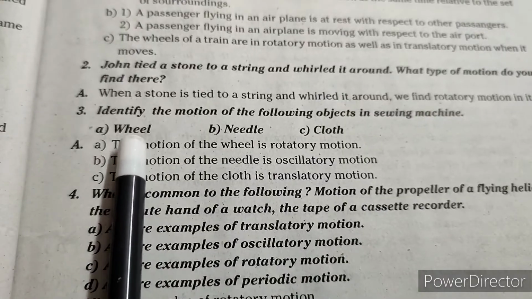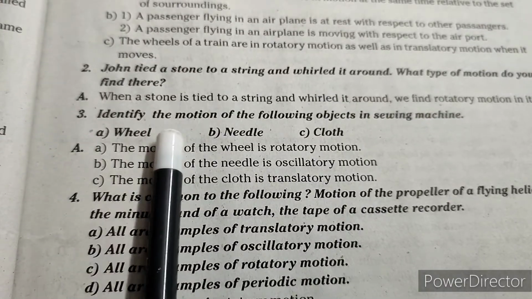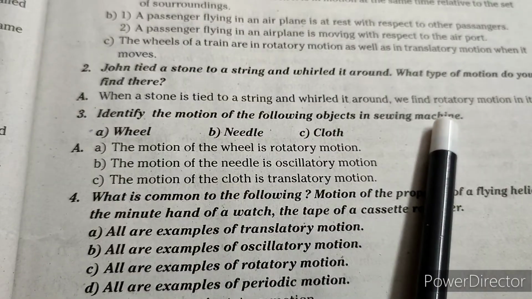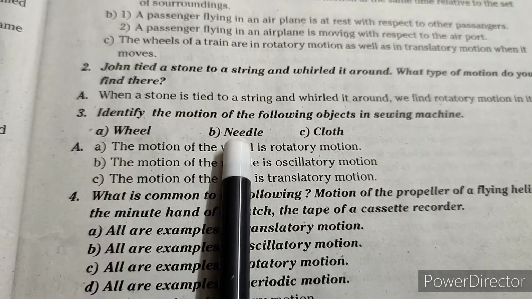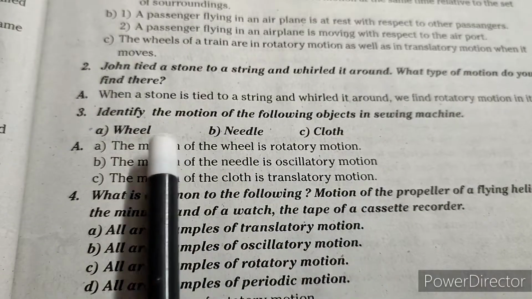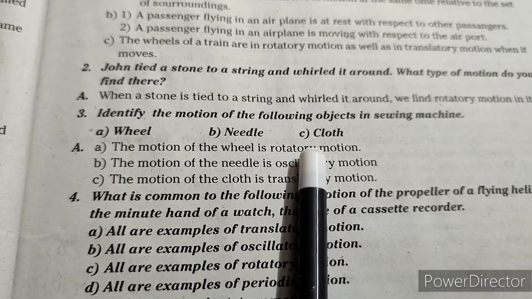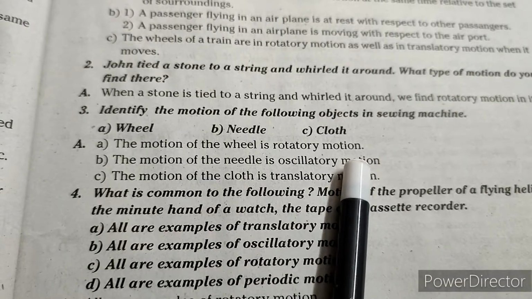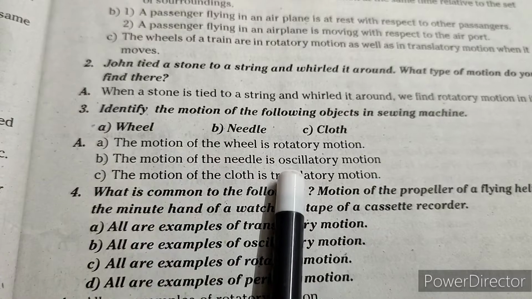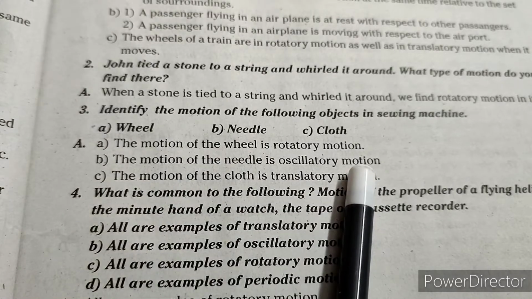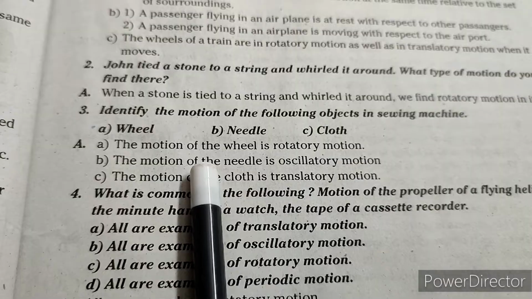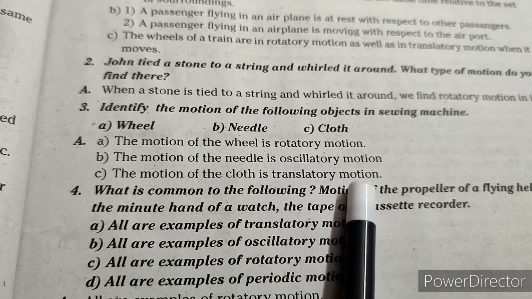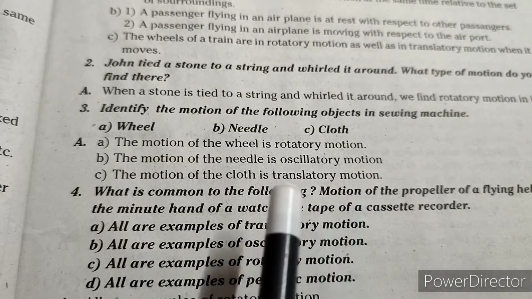Next, third one. Identify the motion of the following objects in a sewing machine: wheel, needle, cloth. The motion of the wheel is rotatory motion. In a sewing machine, you can see the wheel will be rotating. The motion of the needle is oscillatory motion. Next, the motion of the cloth is translatory motion.